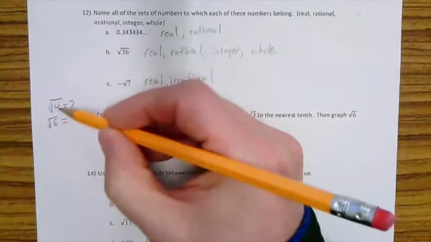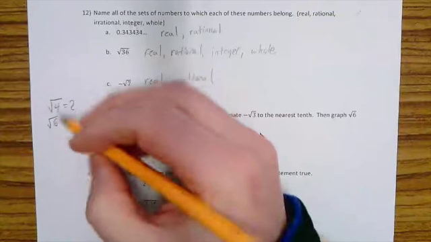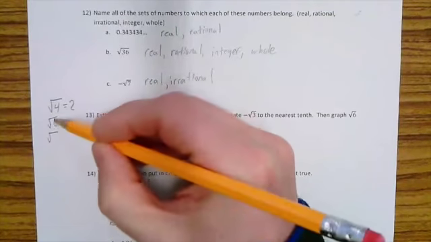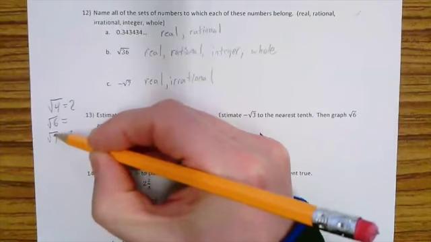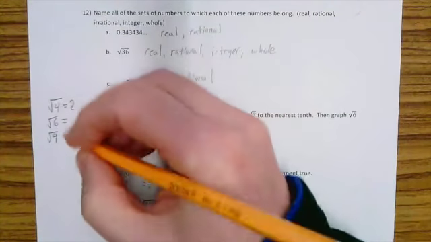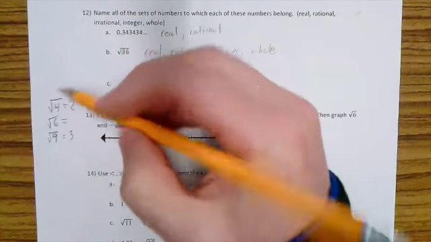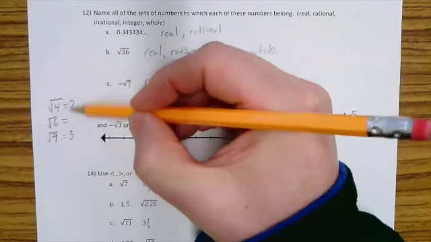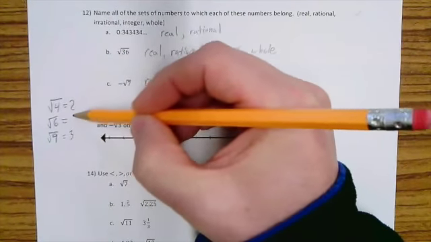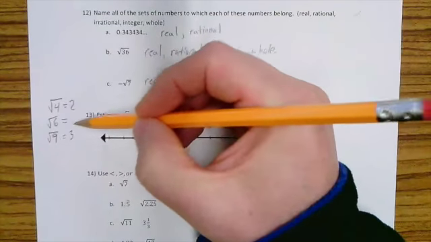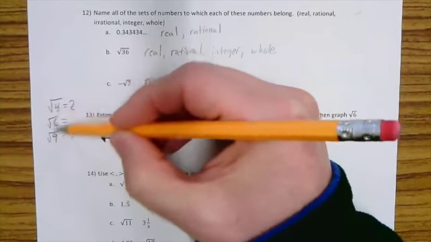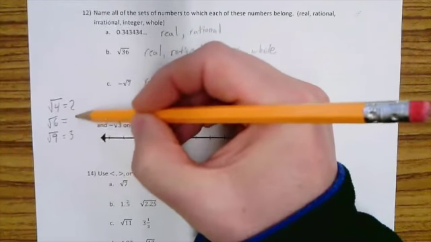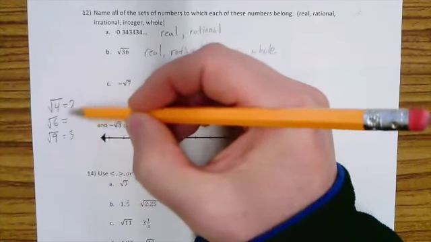Now, if I have a number that's below it, how about the next perfect square that's above it? The square root of 4 is 2. The next one's going to be 3, which is the square root of 9. All right? And so the square root of 6 must be somewhere between 2 and 3. It's going to be 2 point something. Because the square root of 4 is 2, square root of 9 is 3. Square root of 6, which is in between 4 and 9, has got to be between these two. So it's got to be in between the numbers 2 and 3.